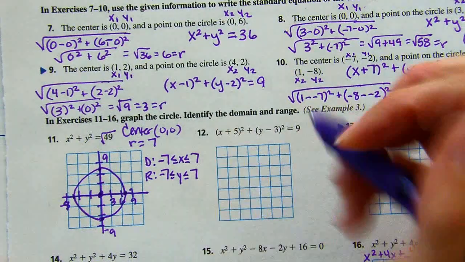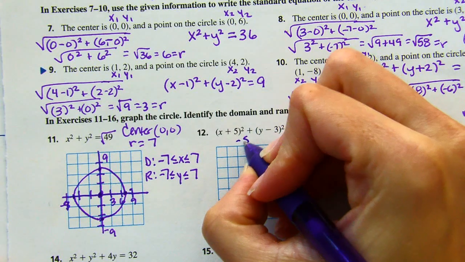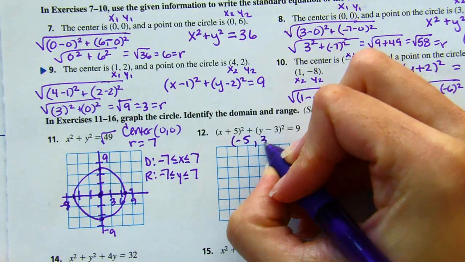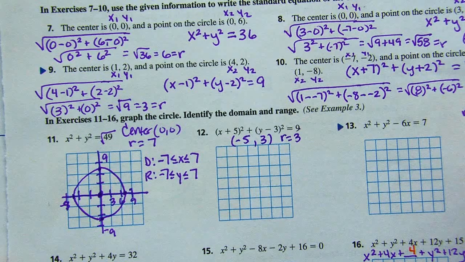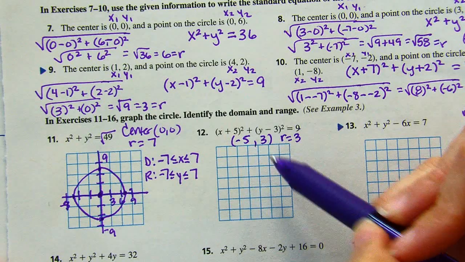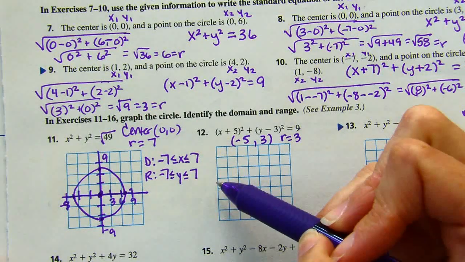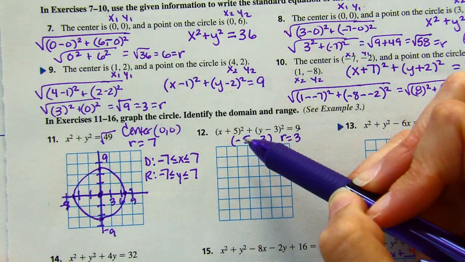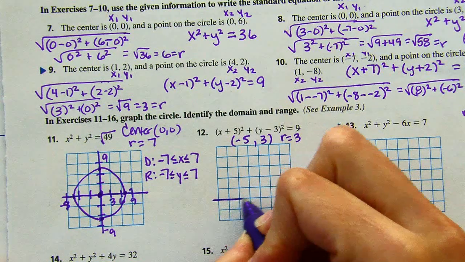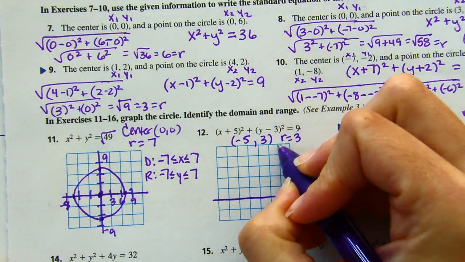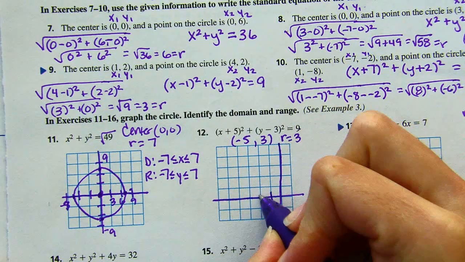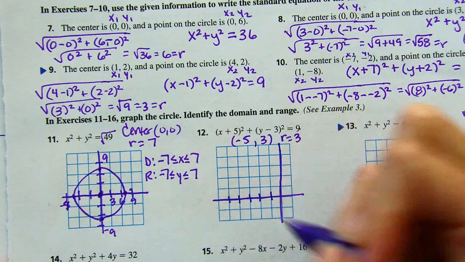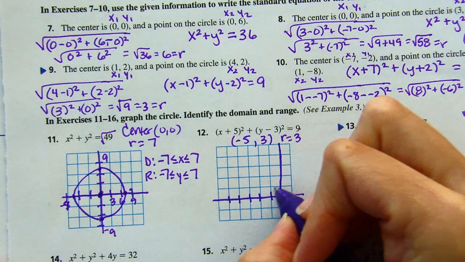All right, number 12. Our center point is going to be at (-5, 3). Our radius is going to be 3 because we take the square root of 9. So thinking about where this would be on my graph, I'd have to go over 5 and up 3. So I'm going to make my x and y axis like this so that I have a chance to go over 5. 1, 2, 3, 4, 5, and then up 3.